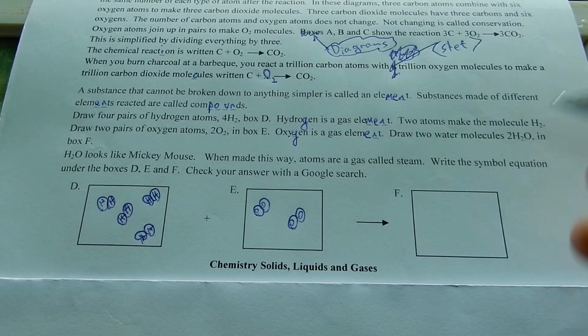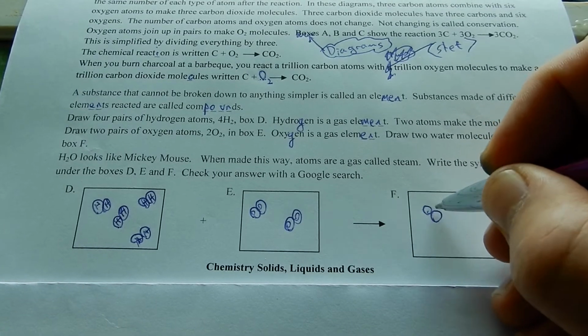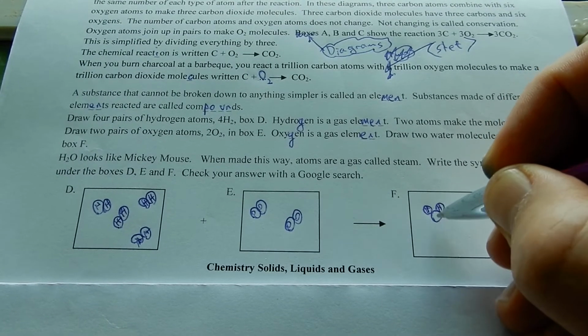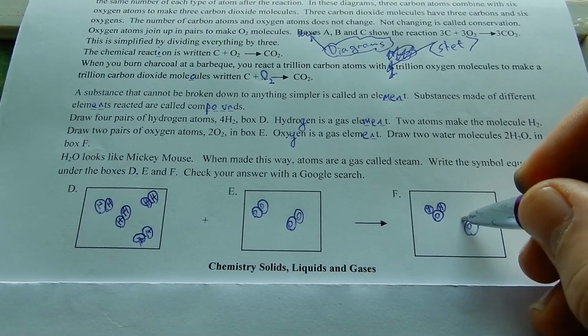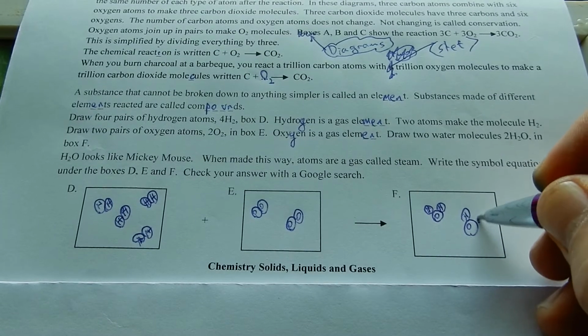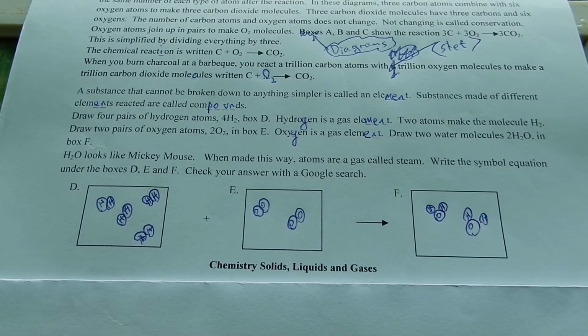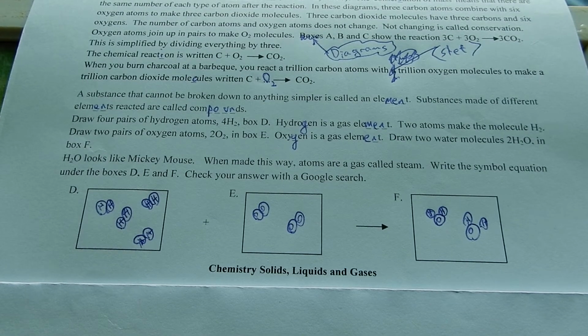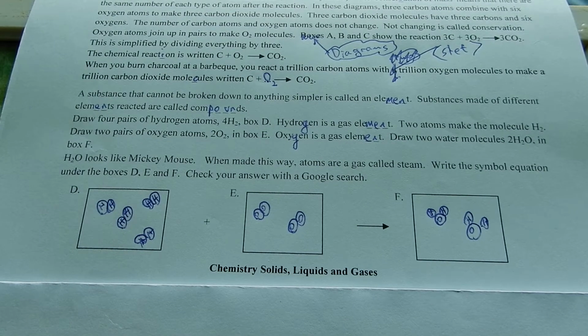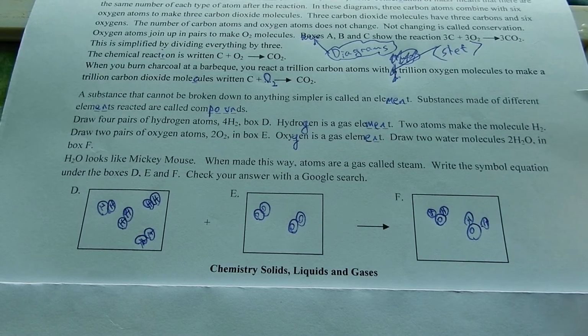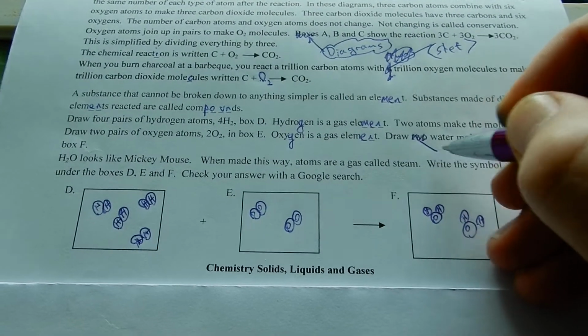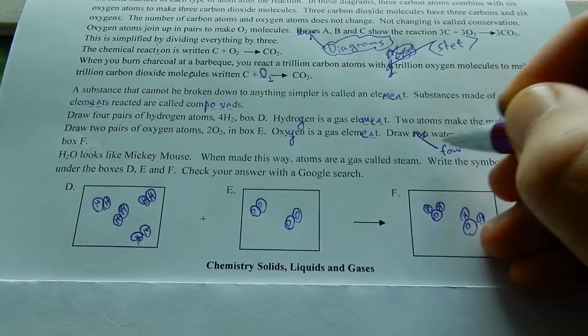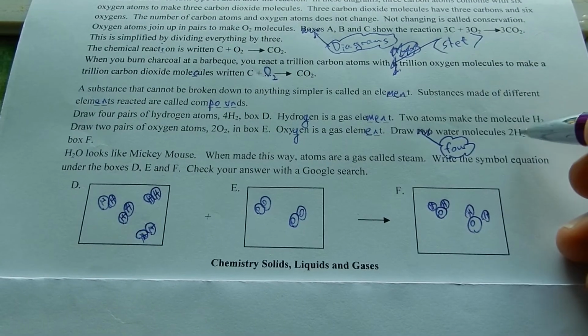Draw 2 water molecules: an O and 2 H's, an O and 2 H's. Oh, hold on. No, 4. Silly me.